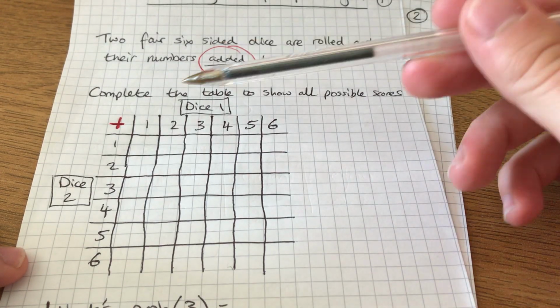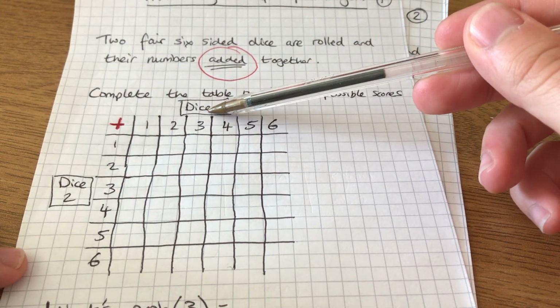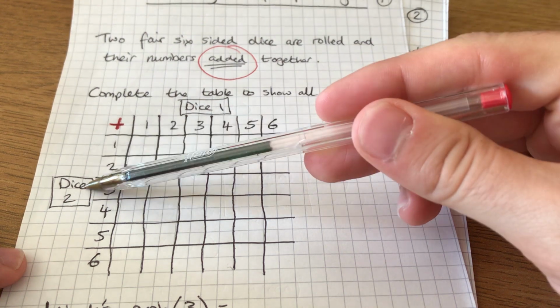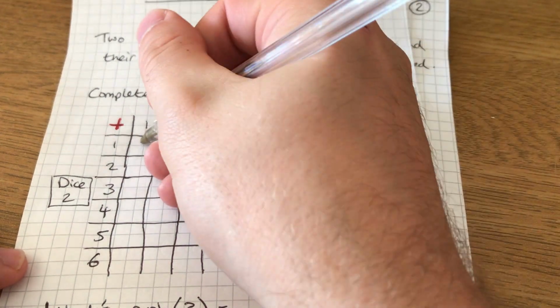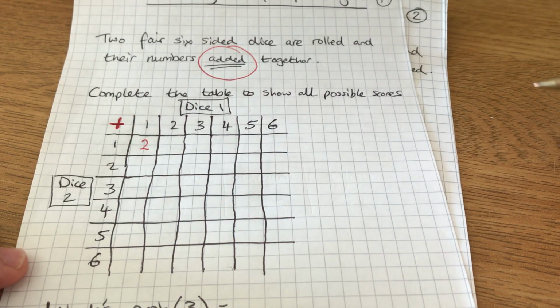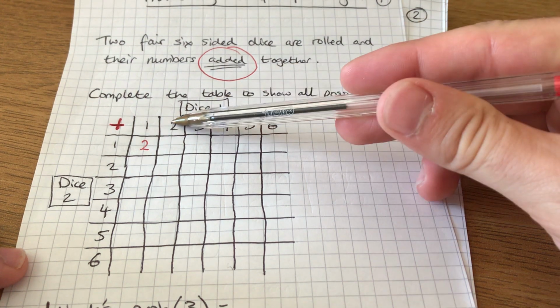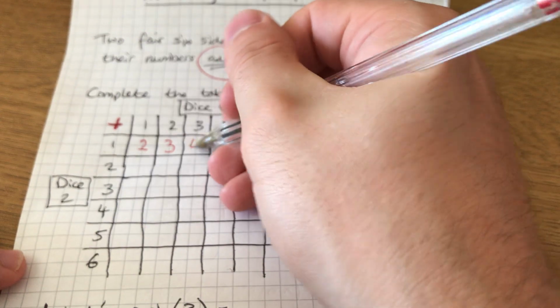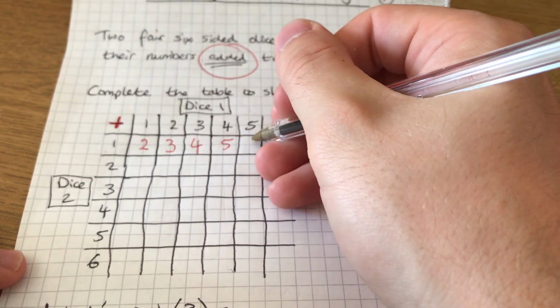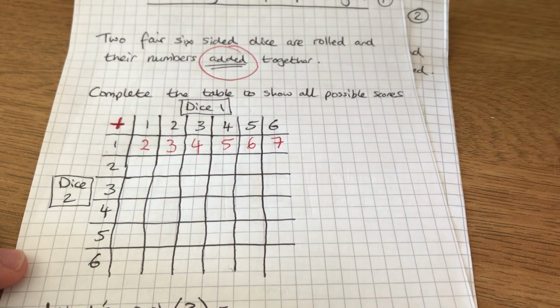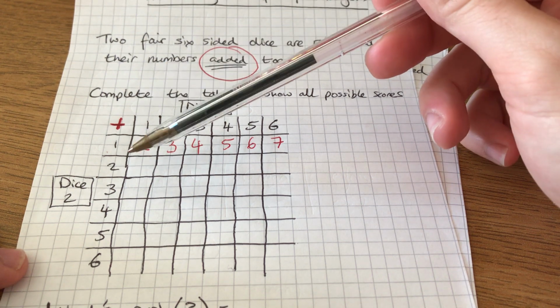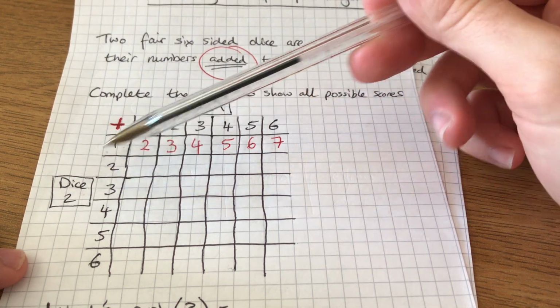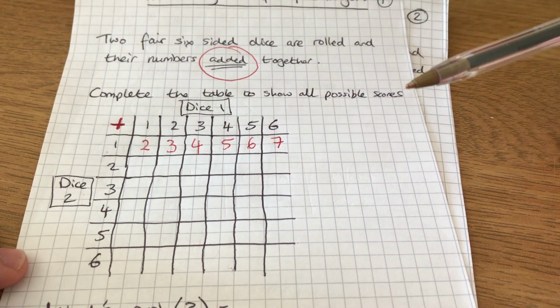So, for example, if I rolled a 1 on my first dice and a 1 on my second dice, if I added those two together, I'd get 2. If I rolled a 2 and a 1, I'd get 3. A 3 and a 1, a 4 and a 1, a 5 and a 1, a 6 and a 1. So that gives you all the different options, if I got a 1 on the second dice, but different things on the first die.